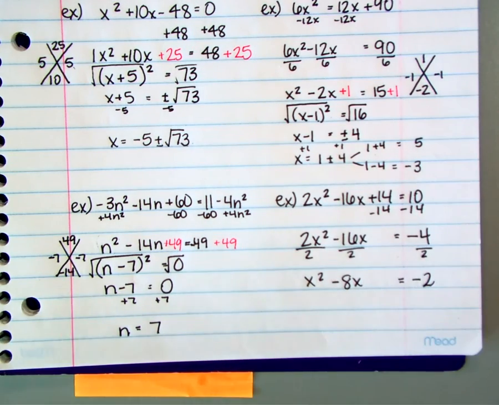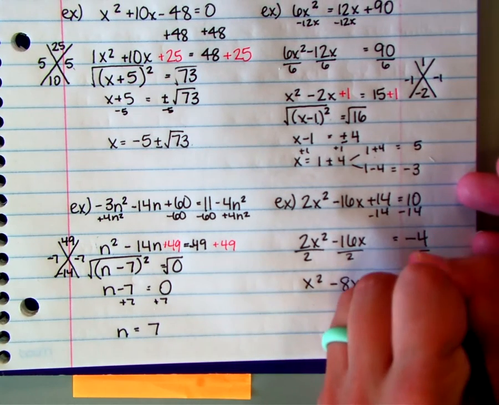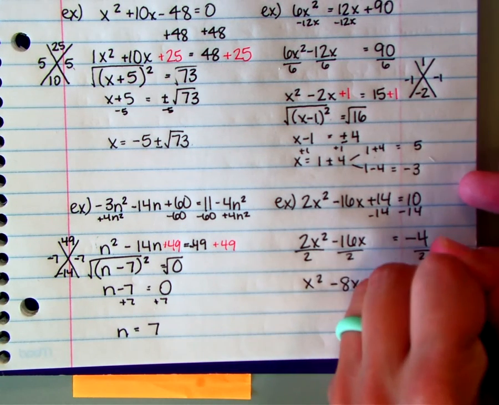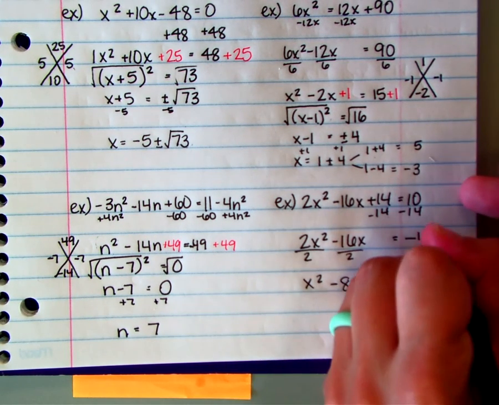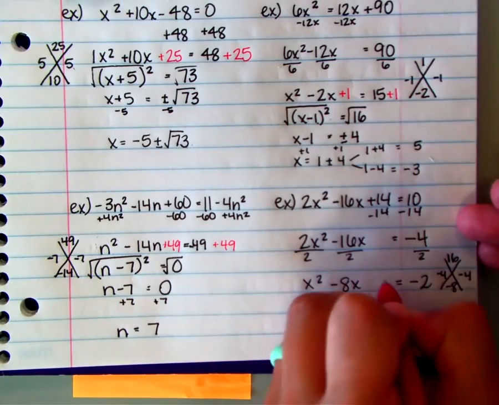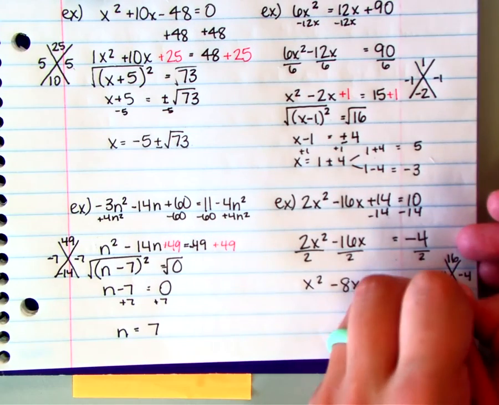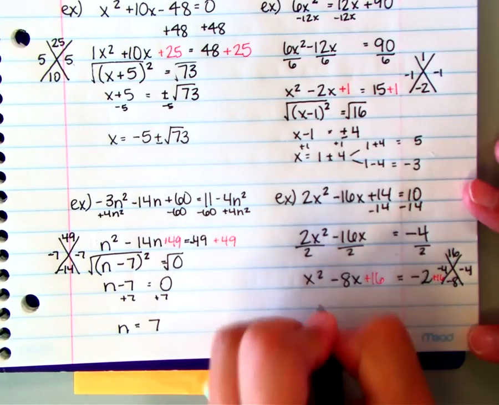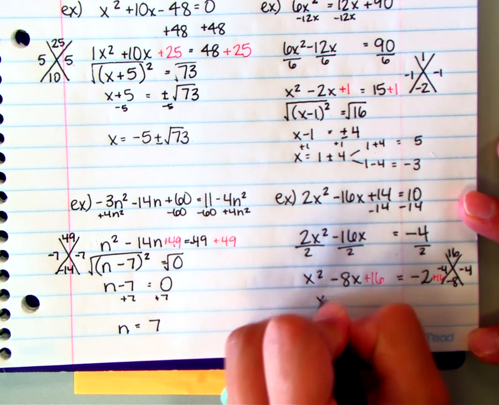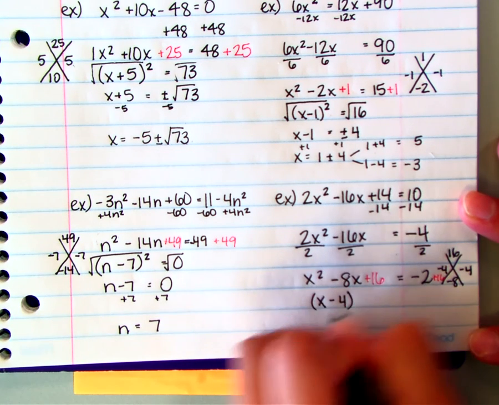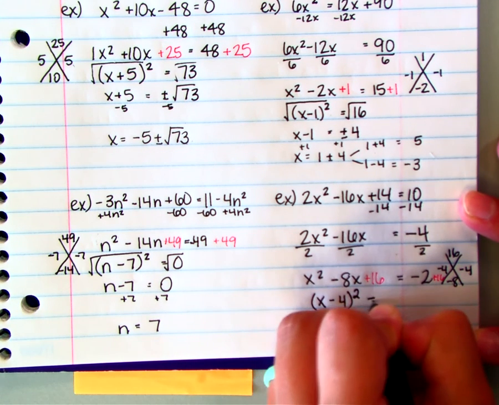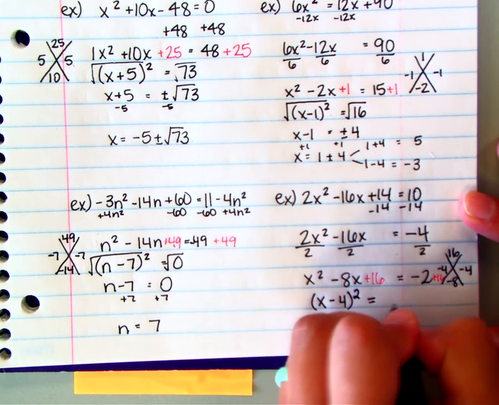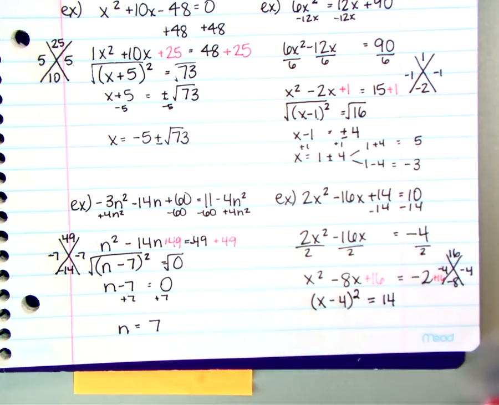And then we can divide b by 2, square the result, add to both sides. So negative 8 cut in half is negative 4. Negative 4 times negative 4 is a positive 16. We will add 16 to both sides if I can fit it in. And then we'll write a perfect square binomial. So we'll have x minus 4 squared equals 14.